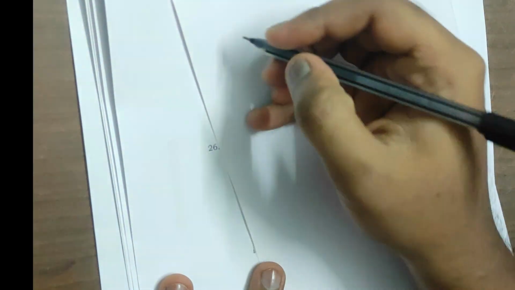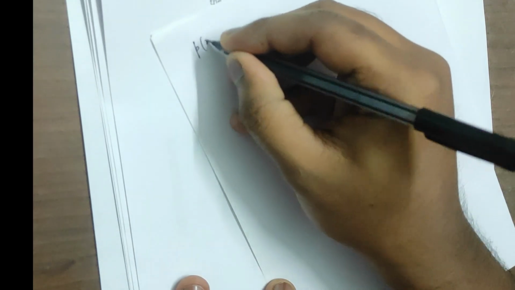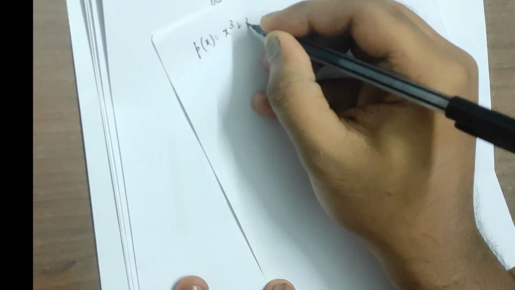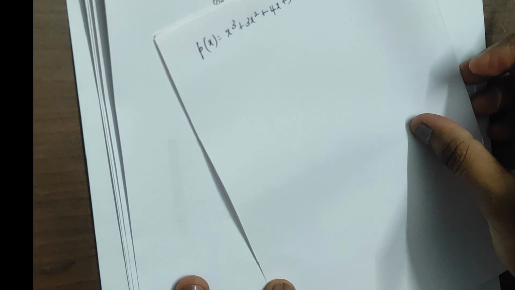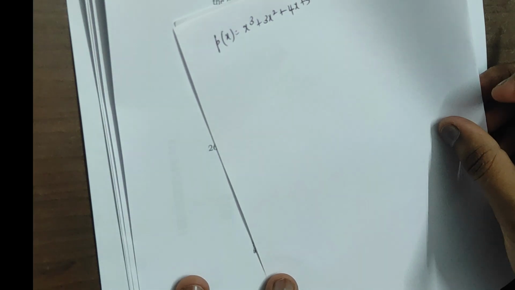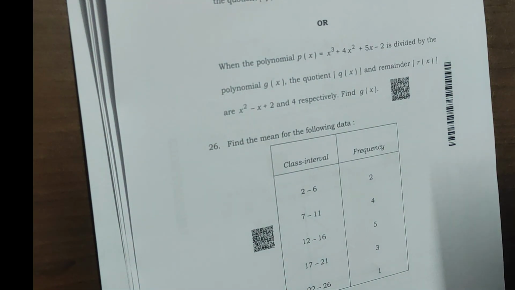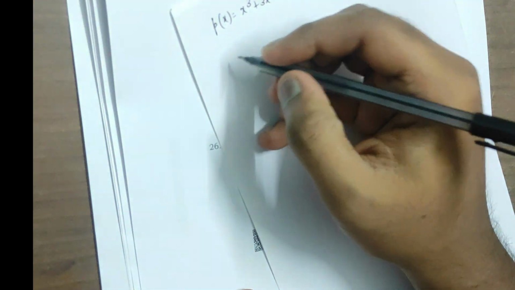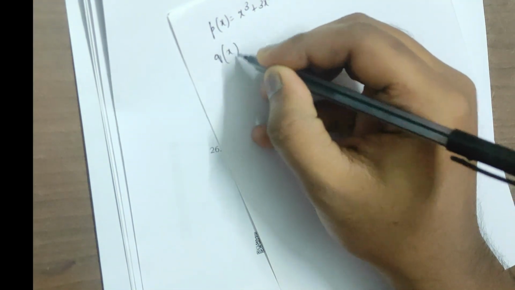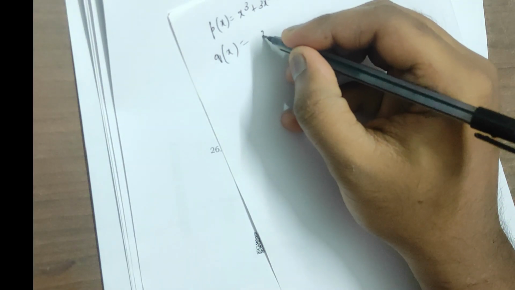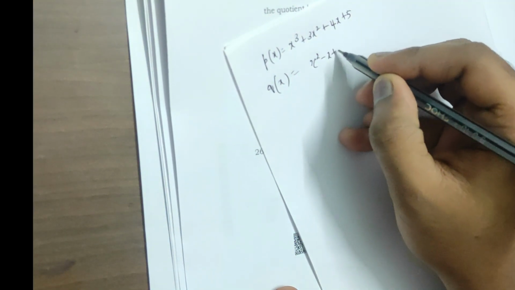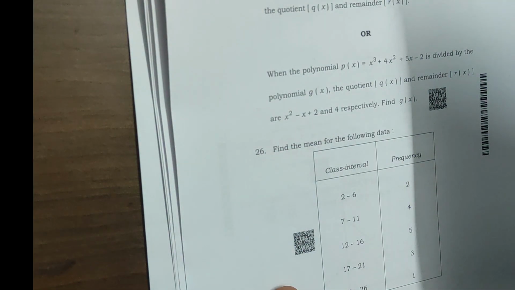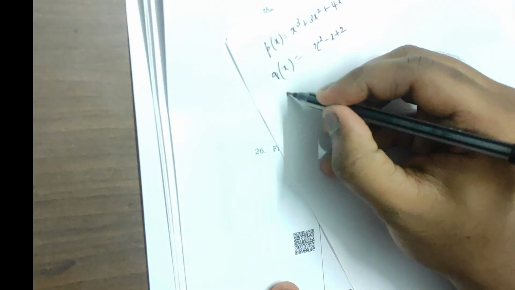The value of p of x we will write: p of x is equal to x cube plus 3x square plus 4x plus 5, and the values of q of x and r of x. Q of x is equal to x square minus x plus 2, and r of x is equal to 4.